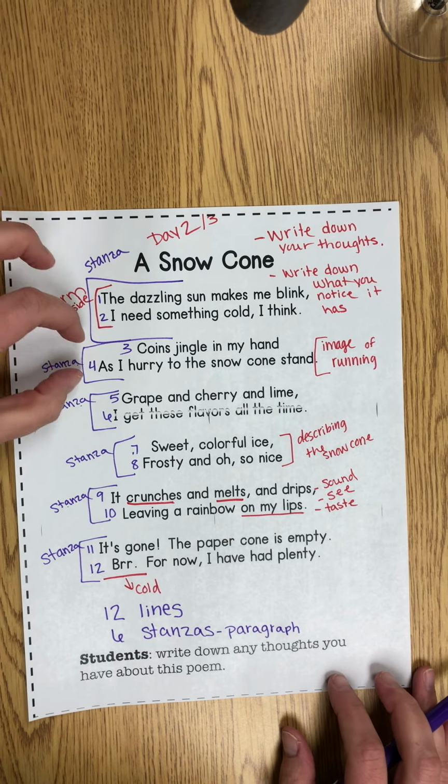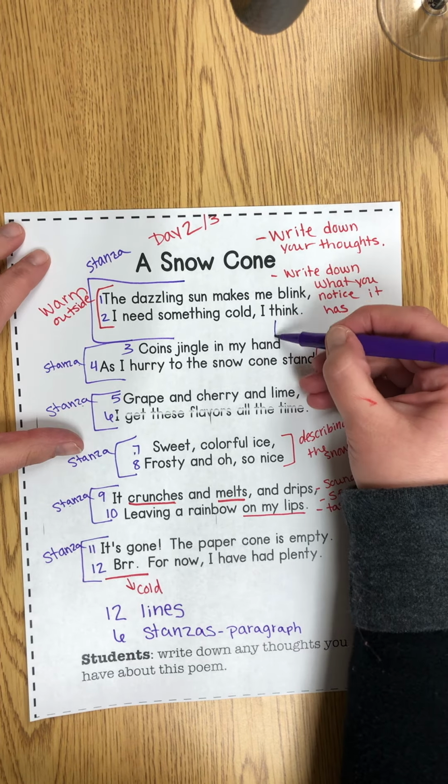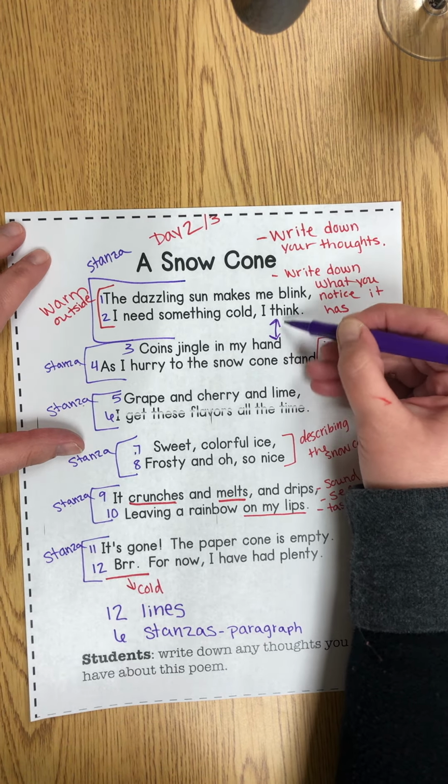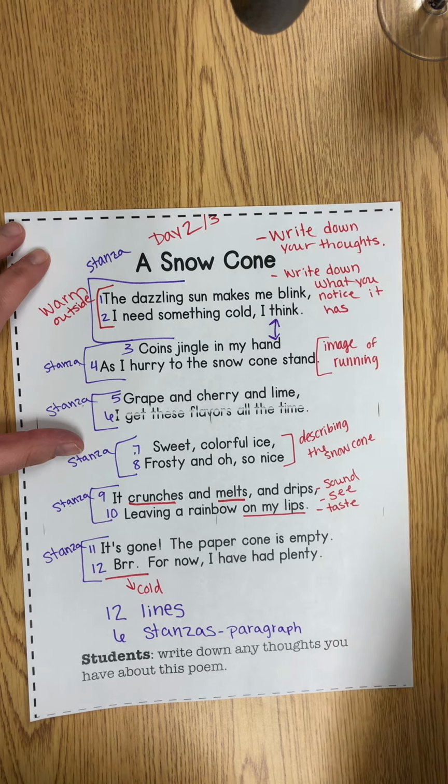So this is what a stanza is. It's lines that are grouped together. You can see that there is a big space between these lines. You see how these are closer and how these are further away? That's how you tell if it's a stanza.